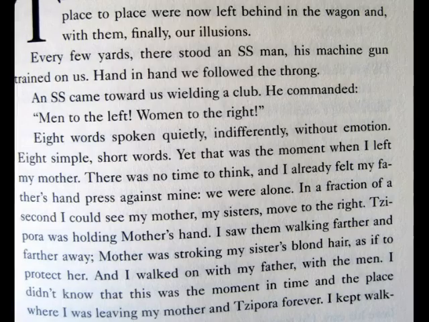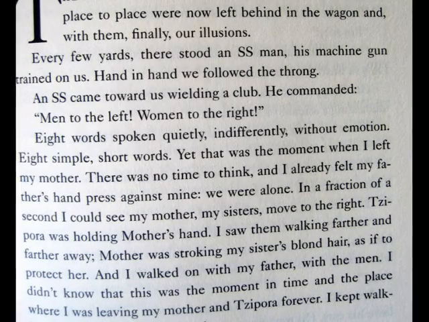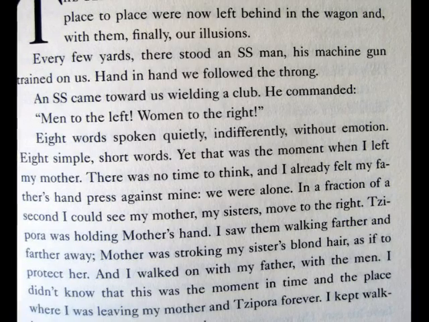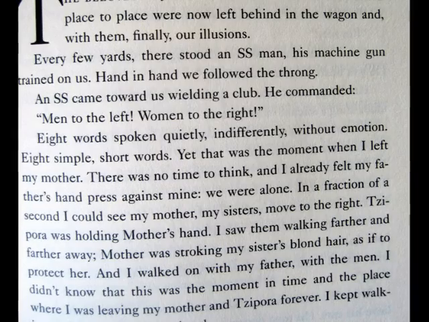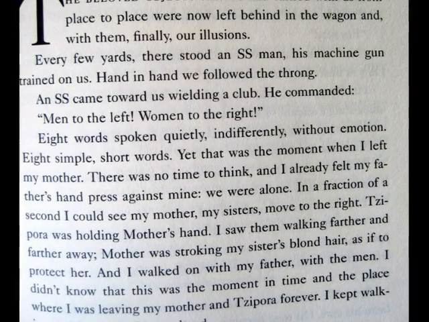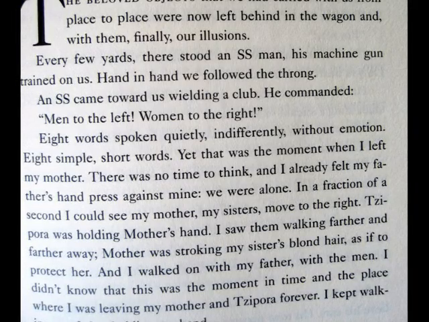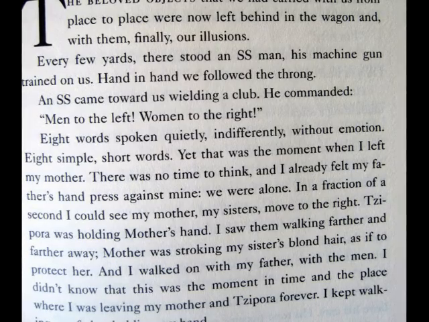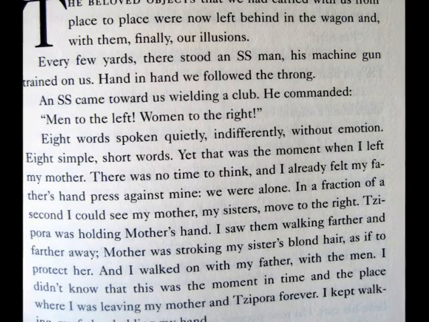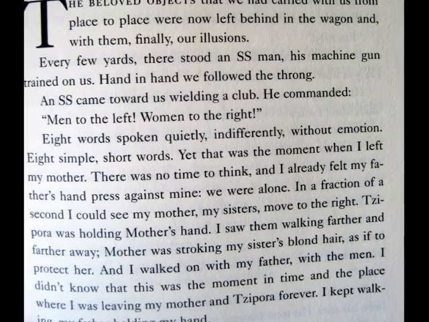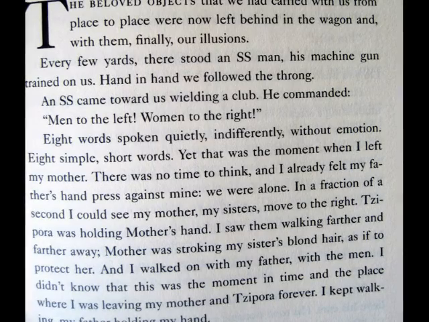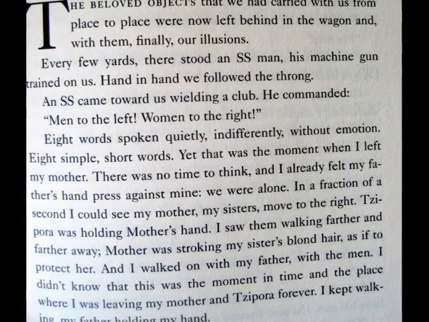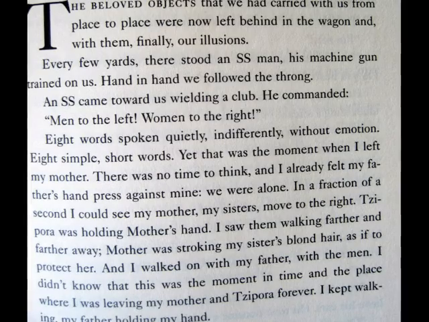In a fraction of a second, I could see my mother, my sisters, move to the right. Tispora was holding Mother's hand. I saw them walking farther and farther away. Mother was stroking my sister's blonde hair as if to protect her. And I walked on with my father, with the men. I didn't know that this was the moment in time and place where I'd be leaving my mother and Tispora forever. I kept walking with my father, holding my hand.